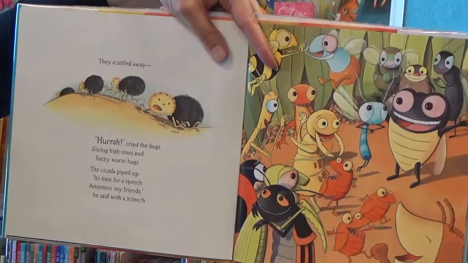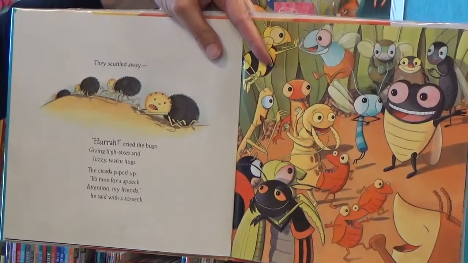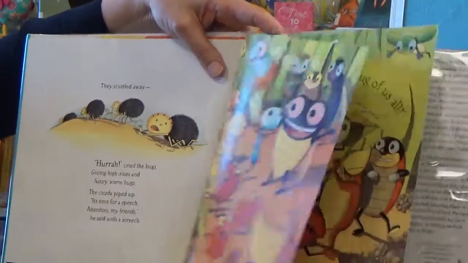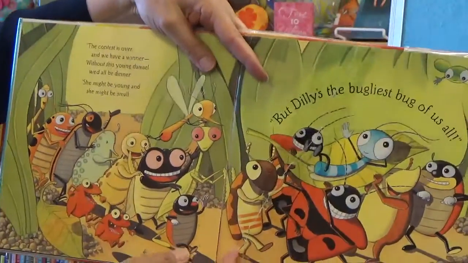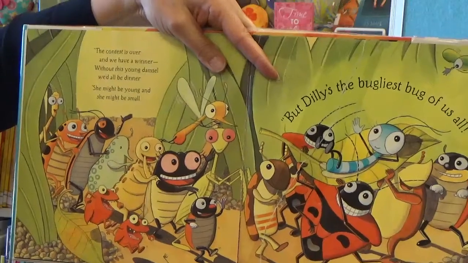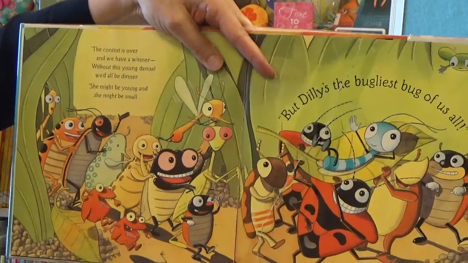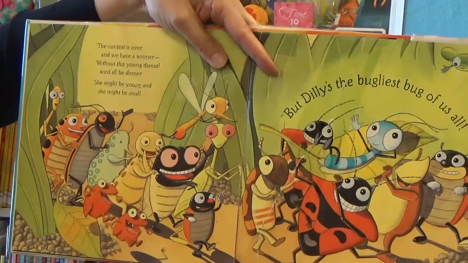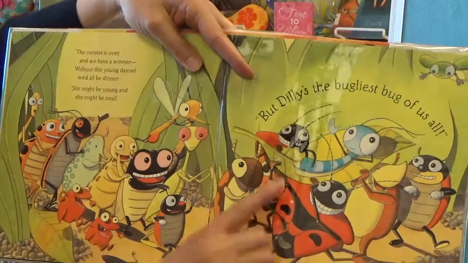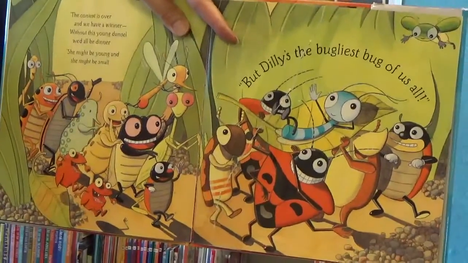The cicadas piped up. "It's time for a speech. Attention, my friends," he said with a screech. "The contest is over, and we have a winner. Without this young damsel, we'd all be dinner. She might be young, and she might be small, but Dilly's the bugliest bug of us all."